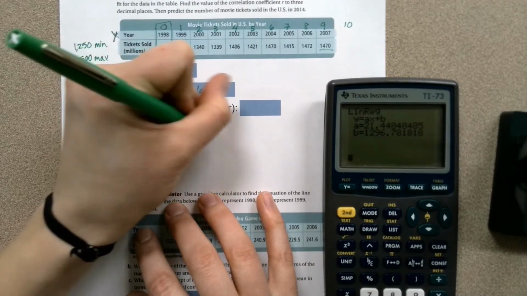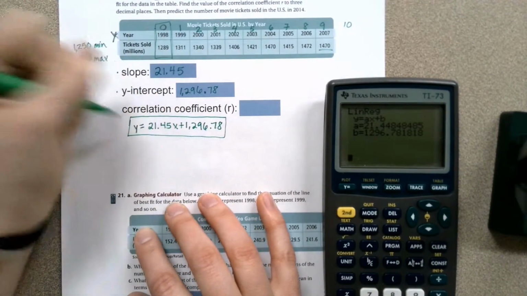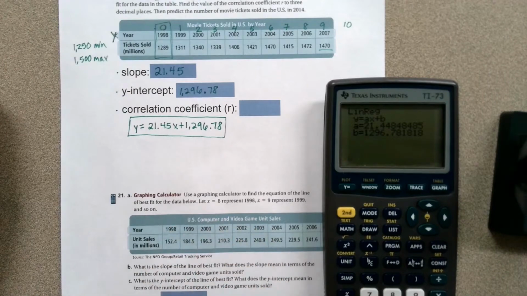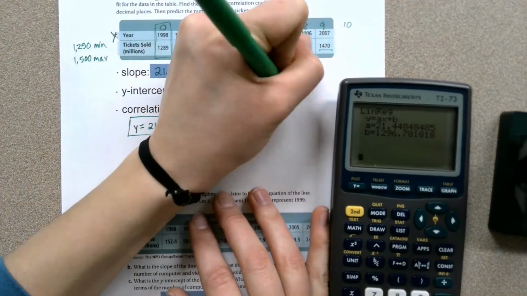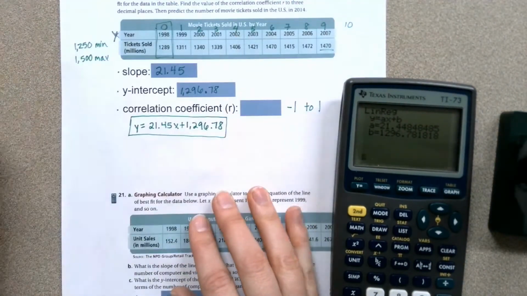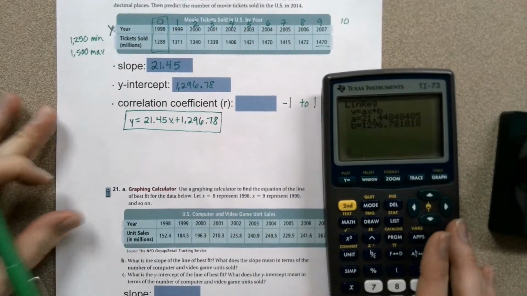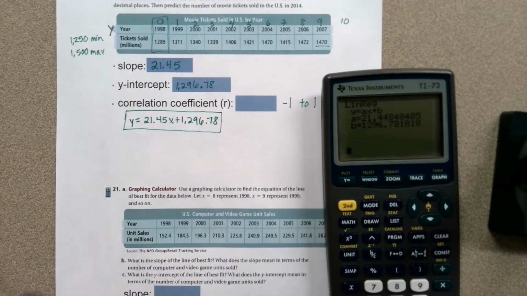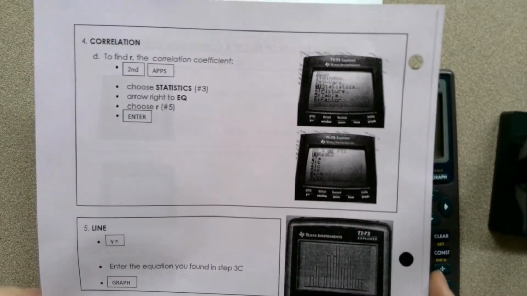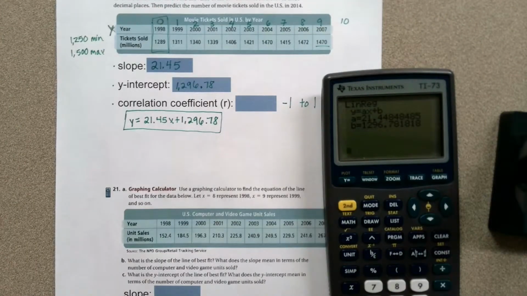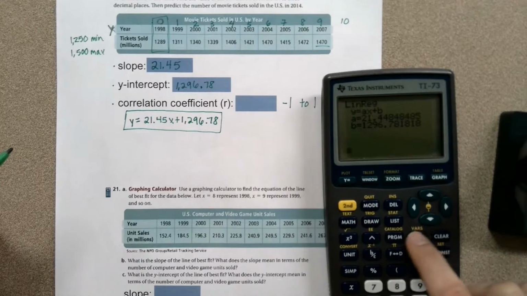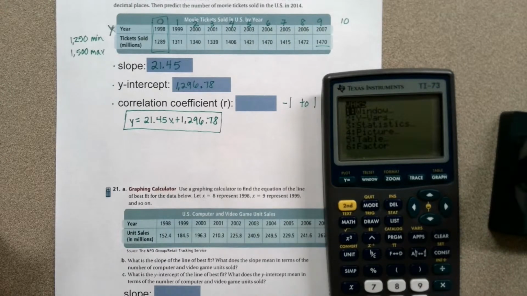Now we want to check to see how good our equation is in representing our data. That's what our correlation coefficient does. It's a scale from -1 to +1, and our calculator will give us that value as well. So to do that, we want to flip over to the back side of our directions. To find the correlation, we again want to hit the second key, and then VARS, because we're trying to find this VARS value. And we're trying to find a statistic right now.